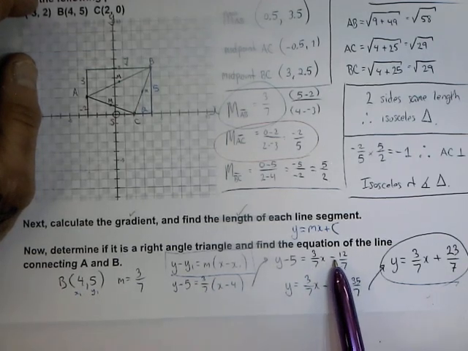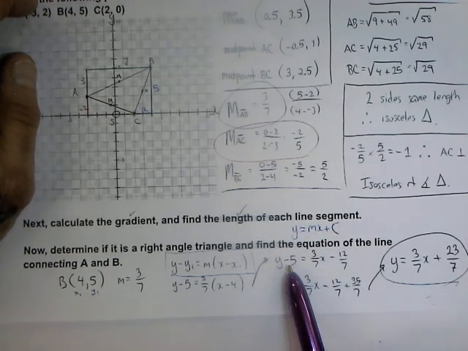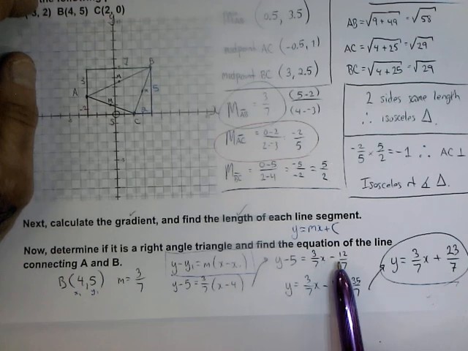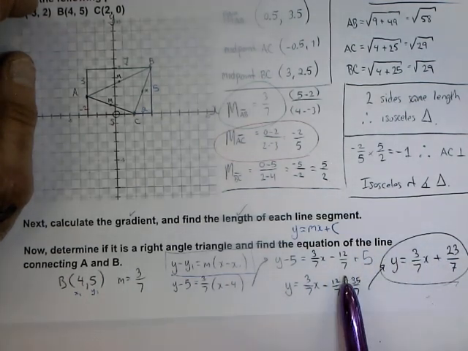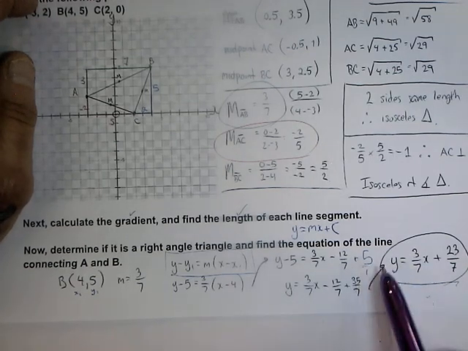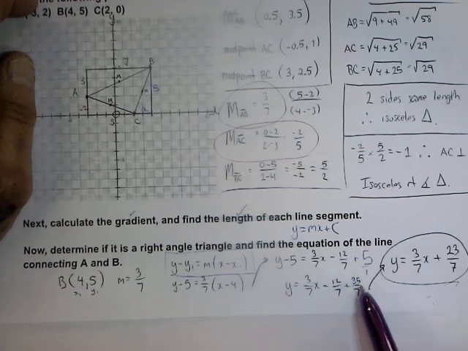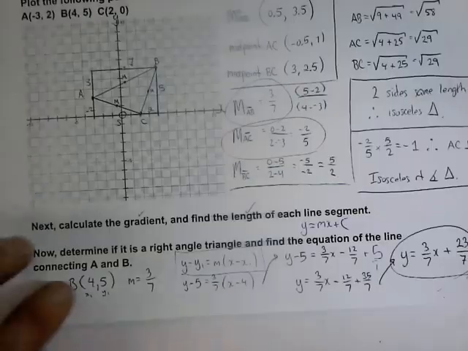3/7 times -4, -12/7. Now since the equation needs to begin y equals, I need to get rid of that -5. I'm going to get rid of the -5 by adding 5. So it's going to be -12/7 plus 5. Well, since we're dealing with sevenths, and this is 5 over 1, we want to change this 5 to having a denominator of 7. 7 times 5 is 35, so negative 12 sevenths plus 35 sevenths is positive 23 sevenths, and there is the equation of our line. There is your excellence. Any questions, send them my way.